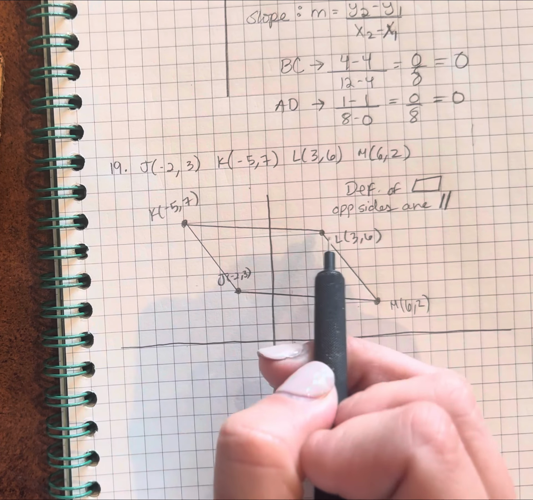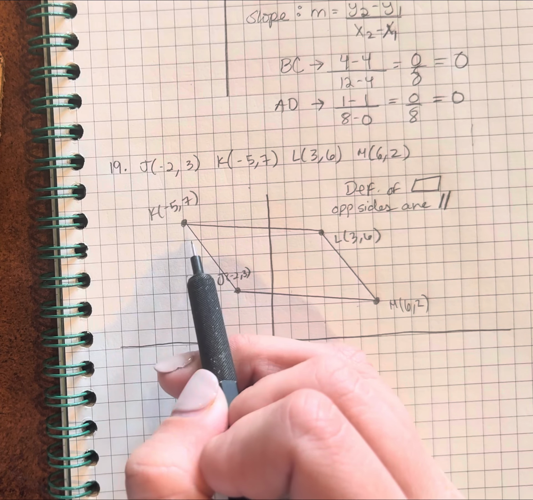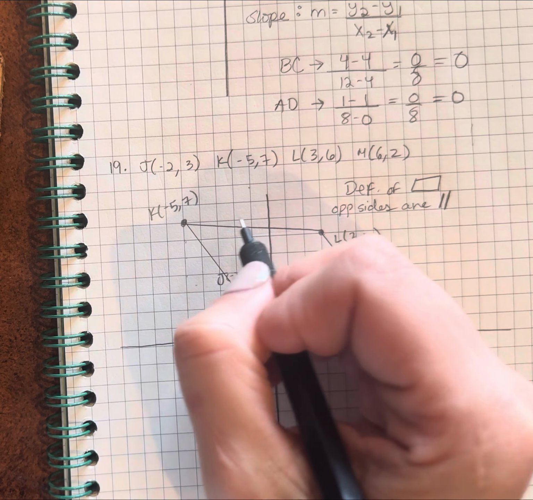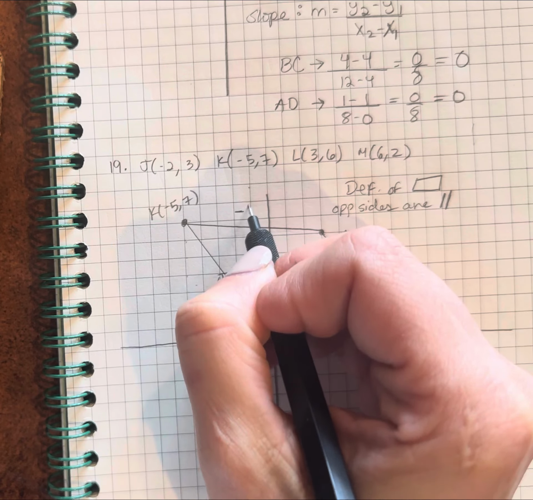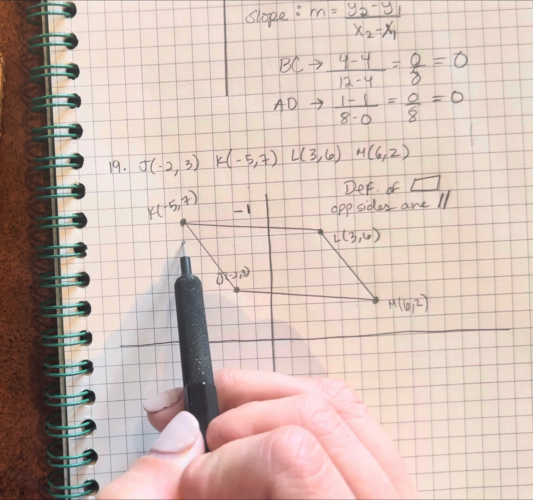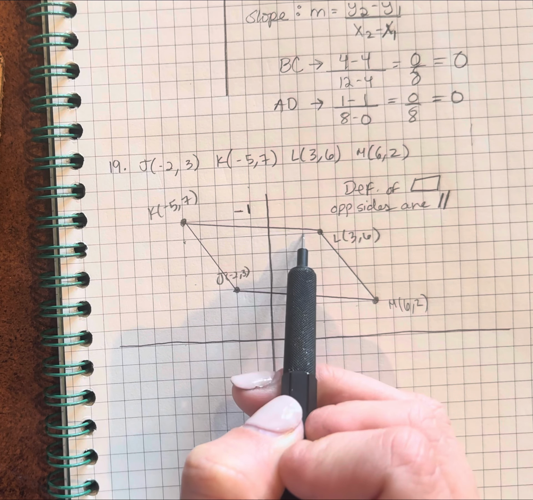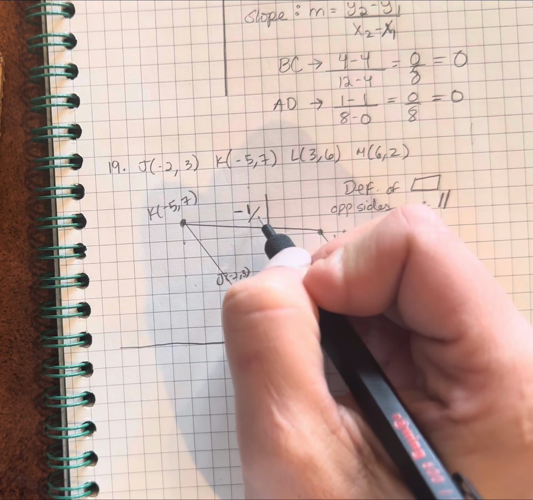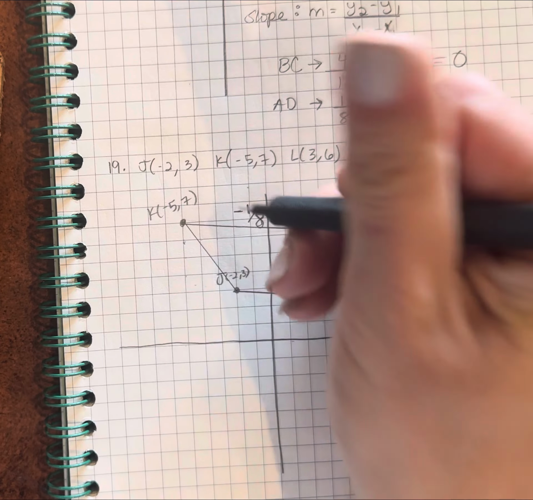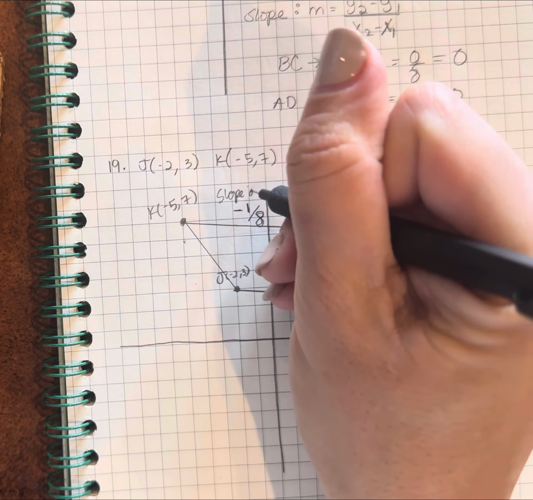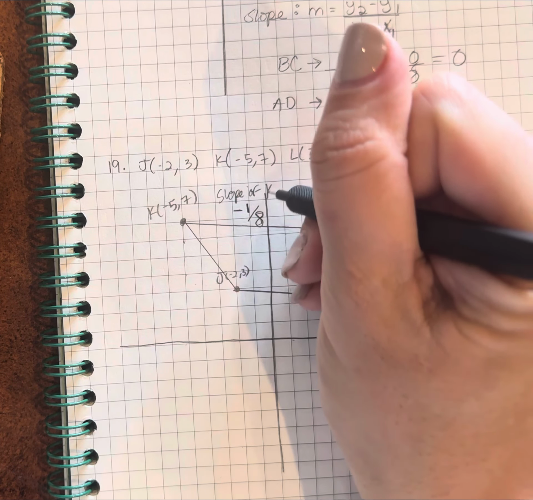From this point to this point, we go down 1. So that is -1. And then to the right, 1, 2, 3, 4, 5, 6, 7, 8. Right 8. That's +8. So this is the slope of KL.